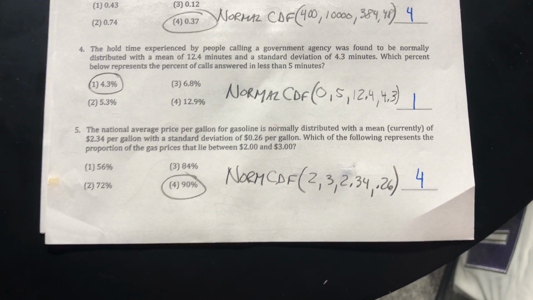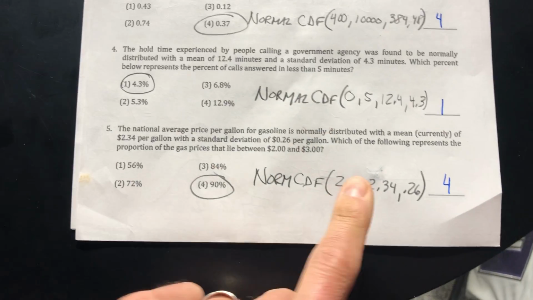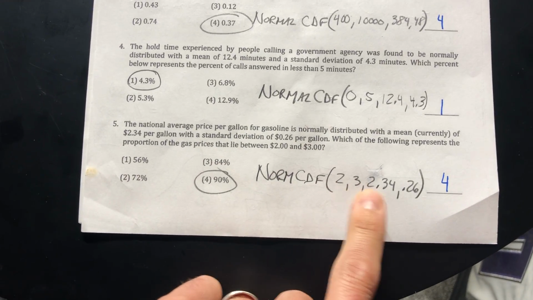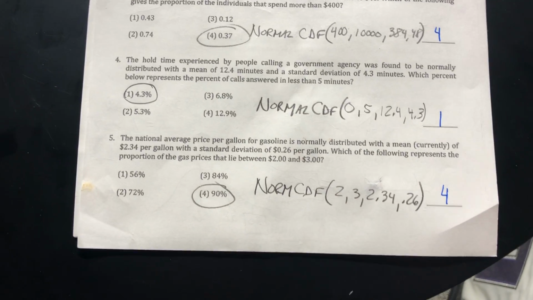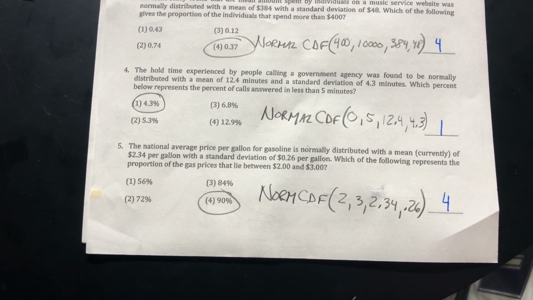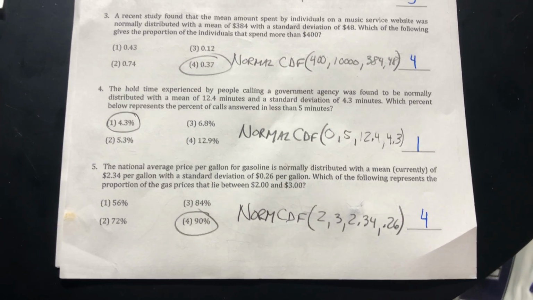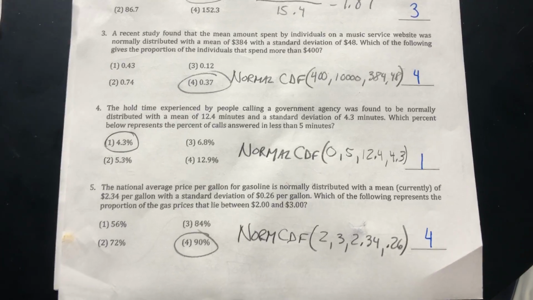For number 5, this one says you want to lie in between 2 and 3, and we're talking about gasoline, so that's why my lowest was 2, largest was 3, mean, standard deviation, to get 90%. You would get a decimal and you would multiply that times 100. If it asks for the proportion, you're going to leave it as a decimal. If it asks for the percent, that's when you're going to multiply by 100. Just make sure you read the directions carefully.